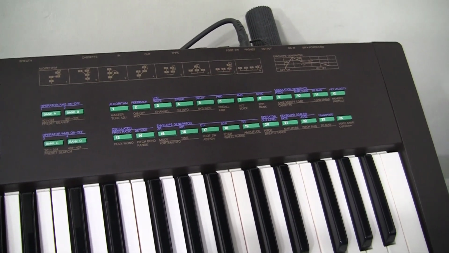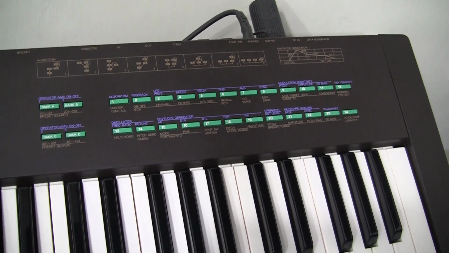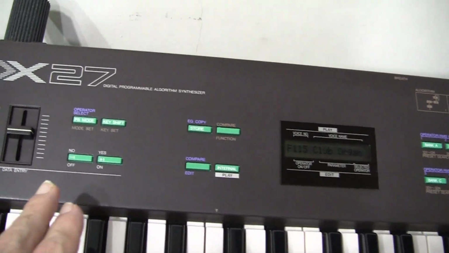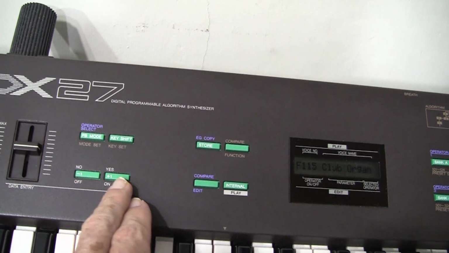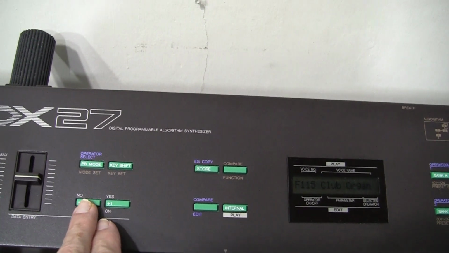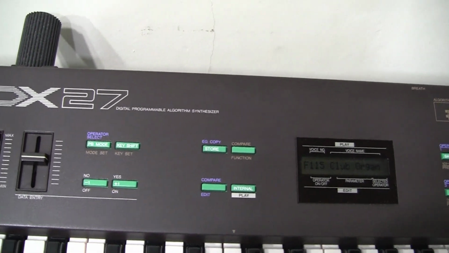So in order to get my other 96, I have to use the shift or unshifted mode using these no and yes buttons.